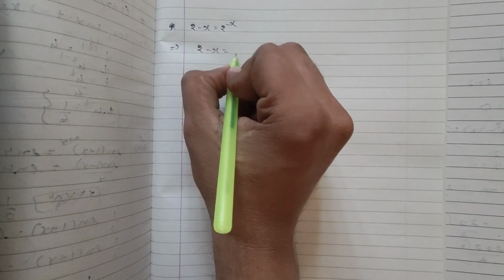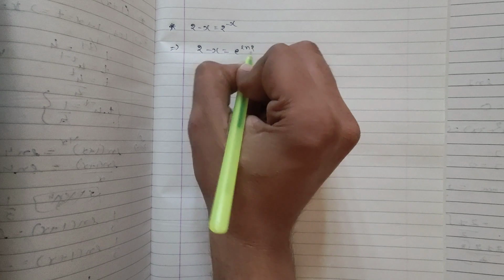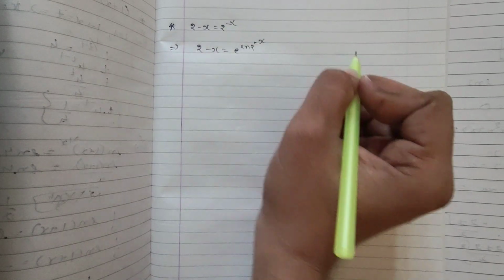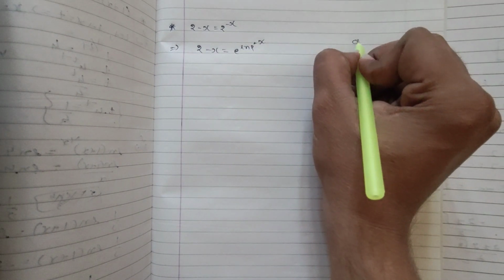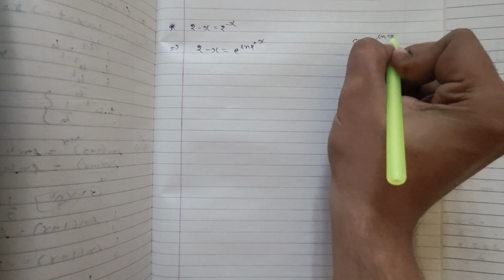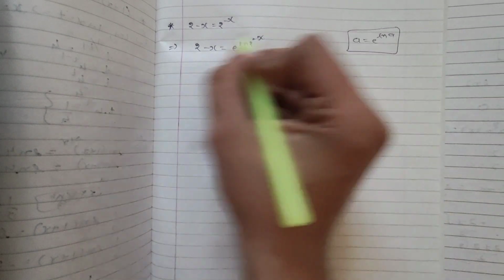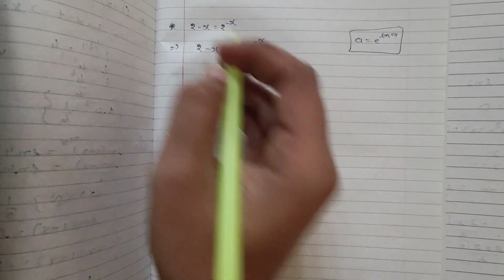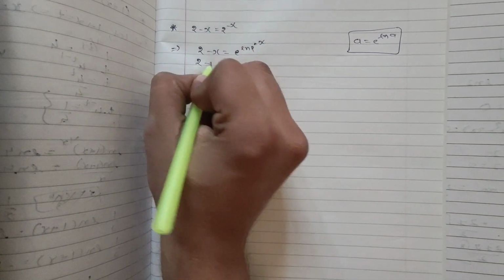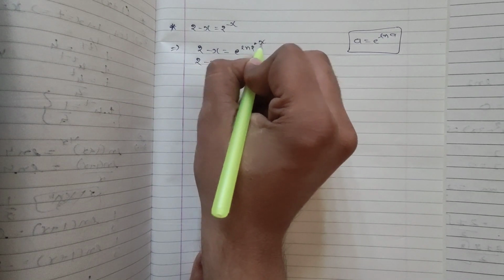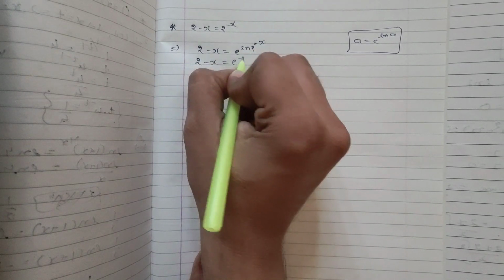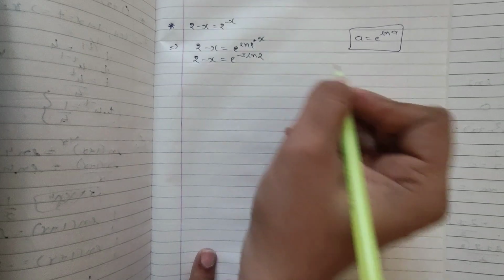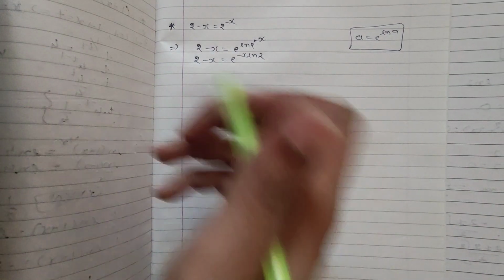I can write 2 as e raised to ln 2, right, raised to minus x as it is. I am sure all of you know I can write a as e raised to ln a. Both are equal, right? So I have written 2 equal to e raised to ln 2. So now what will happen? 2 minus x as it is. Here I have ln 2 raised to minus x, so minus x will come here. So it will become e raised to minus x ln 2. Right? So I hope you got it.